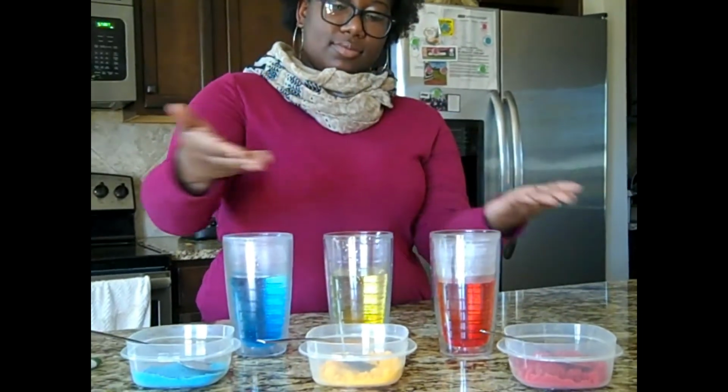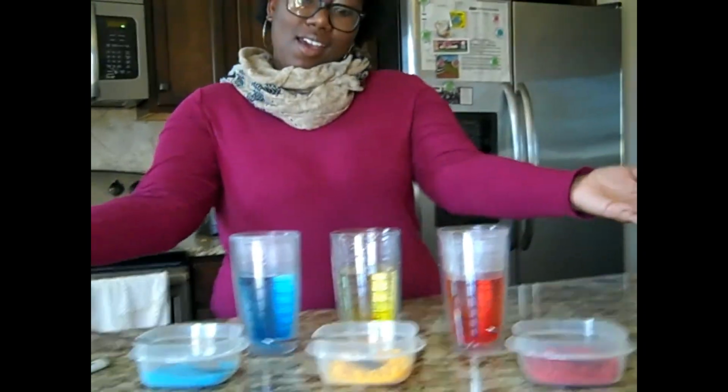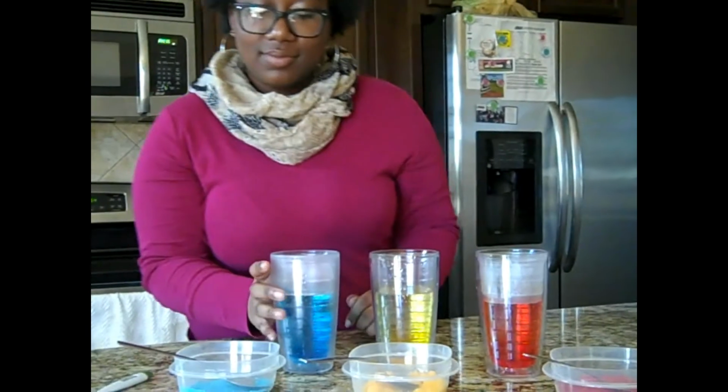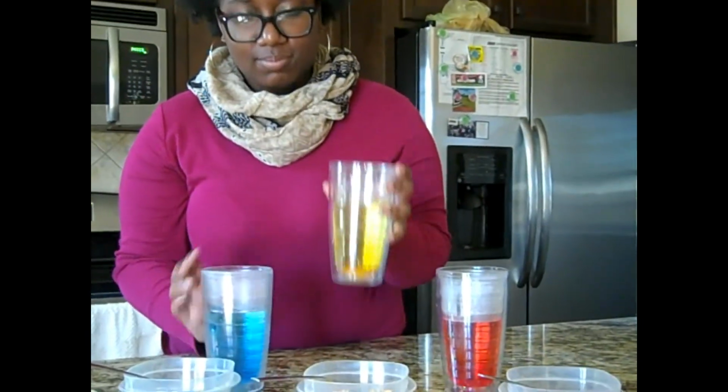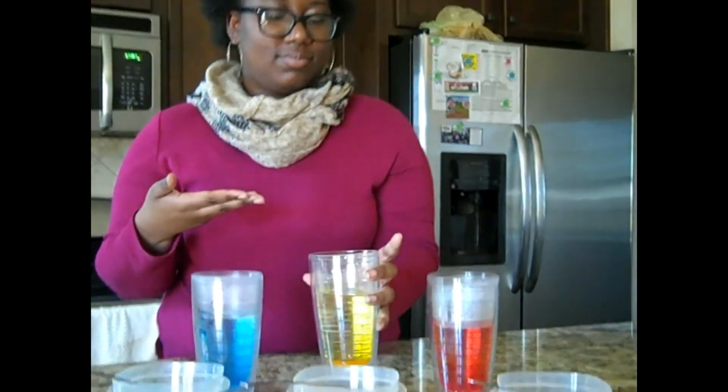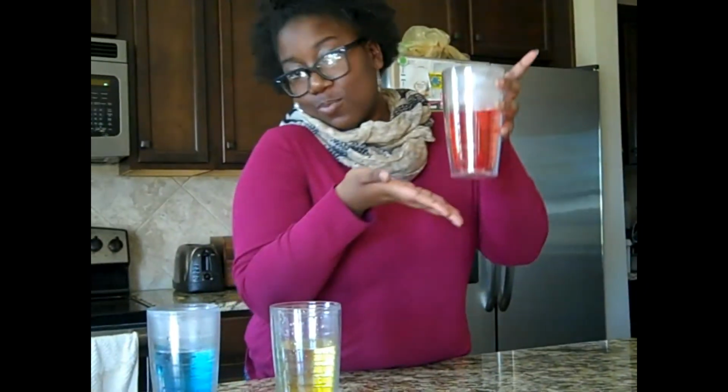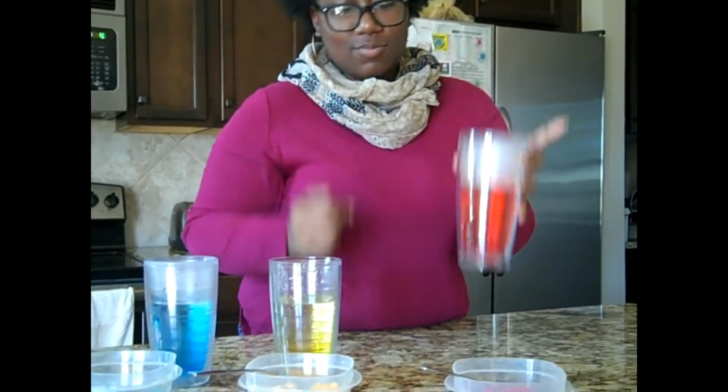Well, this makes sense, doesn't it? I mean, you remember the sugar-water experiment. When we put it into the cold water, it took a little bit longer to dissolve. The medium temperatured water, a little bit less time, and the hot water dissolved almost immediately with no leftover sugar.